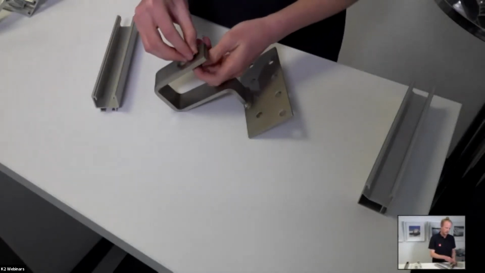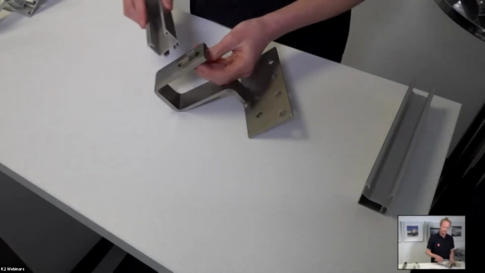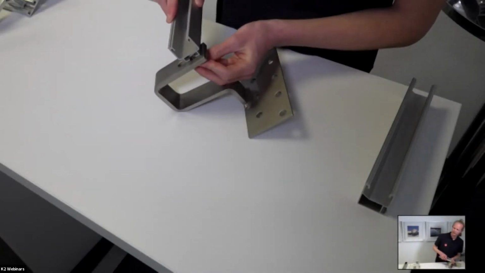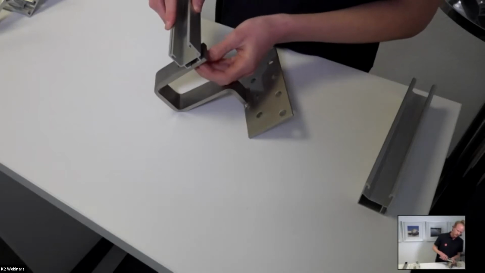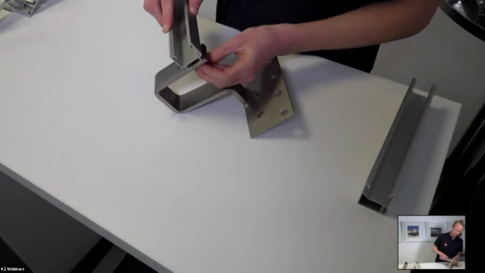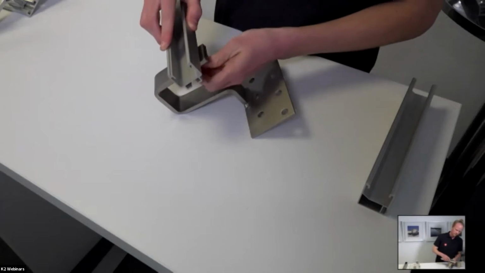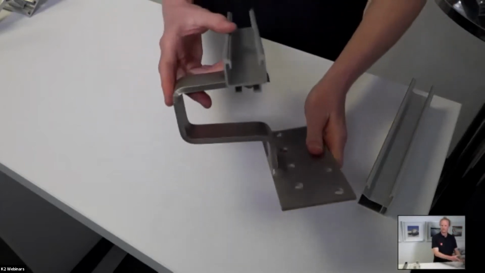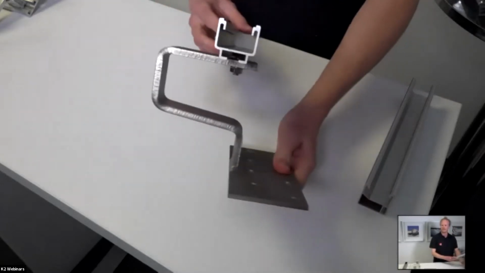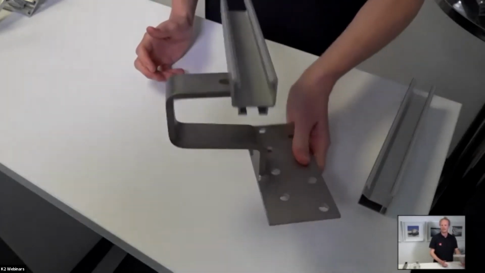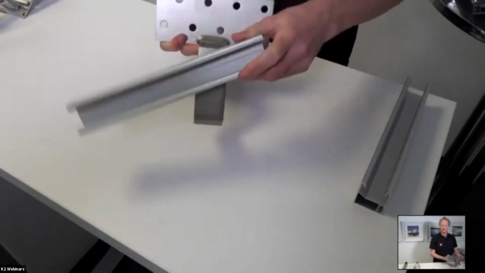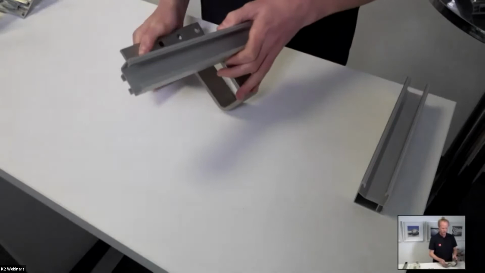So all our rails have a T-bolt, which is able to fix. The rail slides in a little bit, and you can just tighten from the bottom. I've just tightened that with my finger, but that sits there quite nicely.